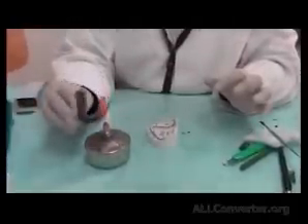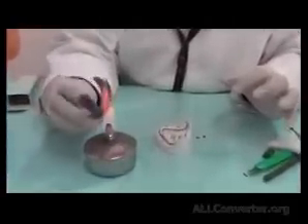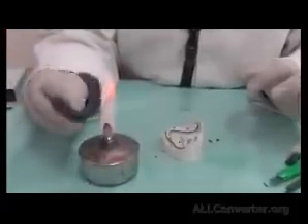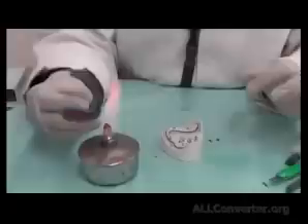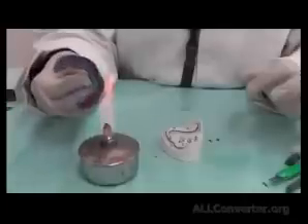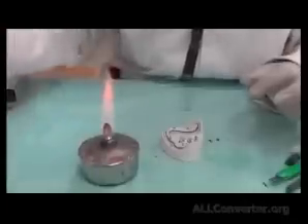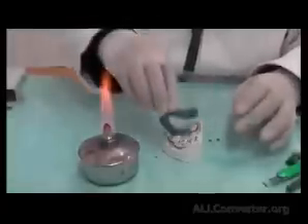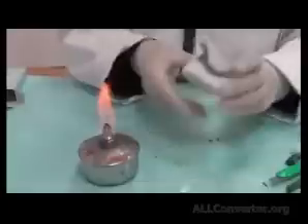And once I feel it's suitable to be placed in the patient's mouth, I heat it for the final time. I make sure that it's thoroughly heated. Cool it down a bit with warm water. Go into the patient's mouth and press into place.